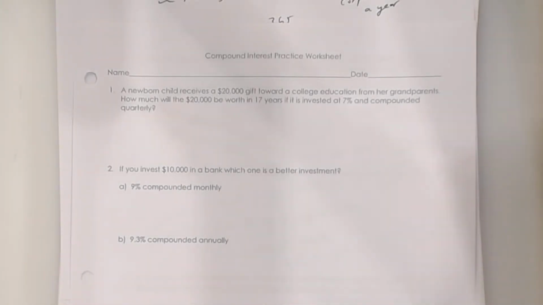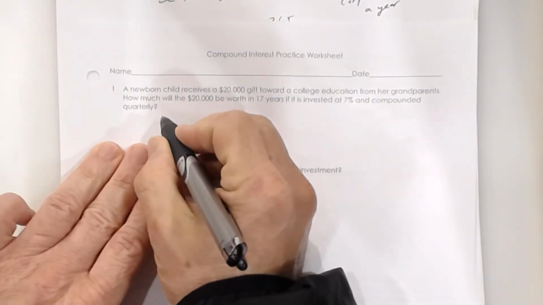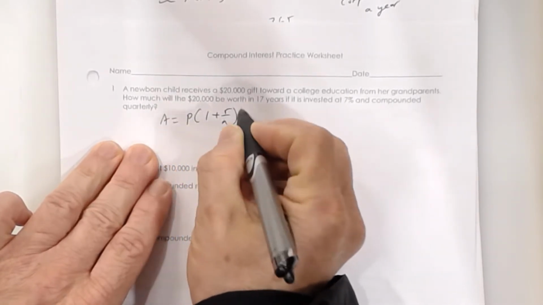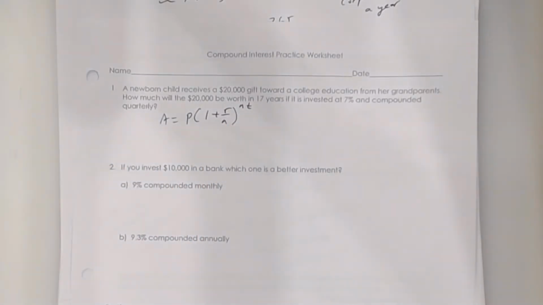A newborn child receives a $20,000 gift towards college education from her grandparents. How much will the $20,000 be worth in 17 years if invested at 7% and compounded quarterly? All right, so first of all, you got to determine which formula. Which one do I use? The one that has n in it, right? So I'm going to use this formula: A equals P times 1 plus R over N raised to the NT.